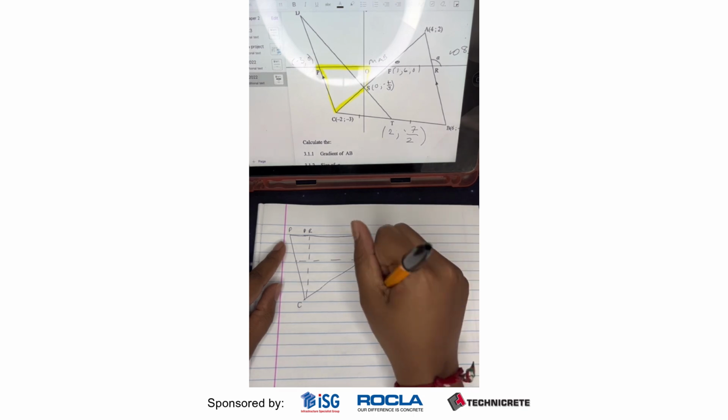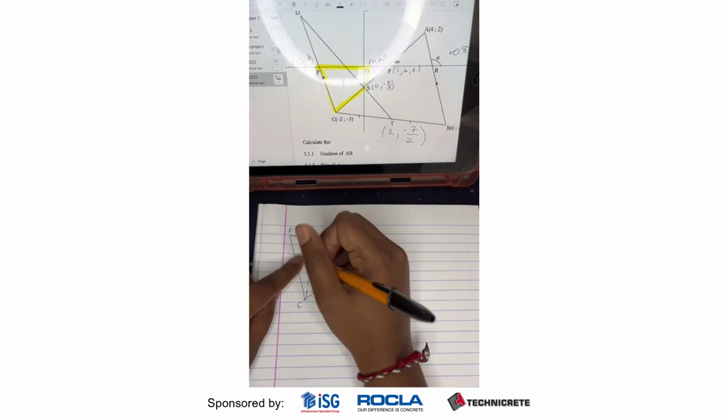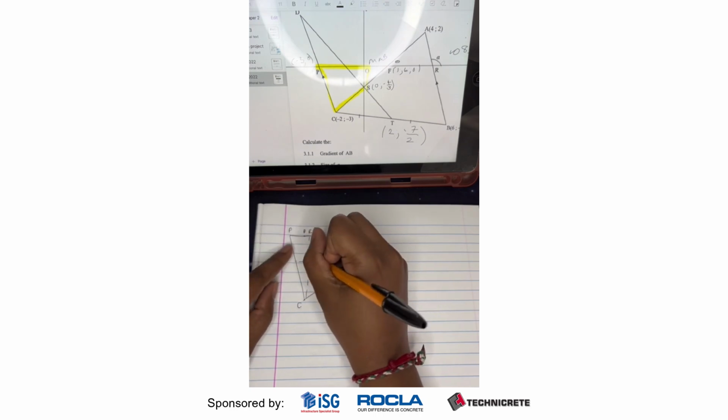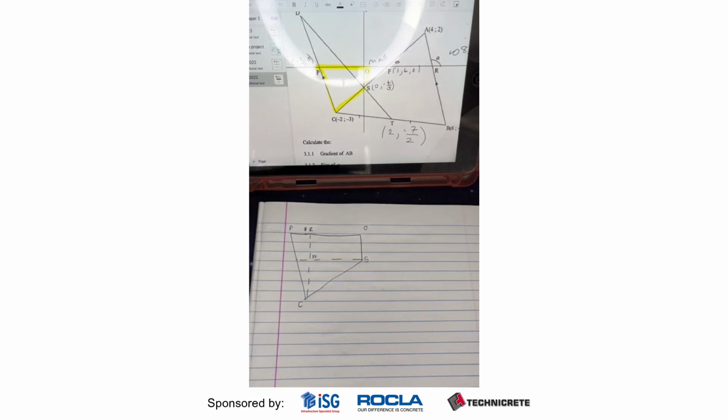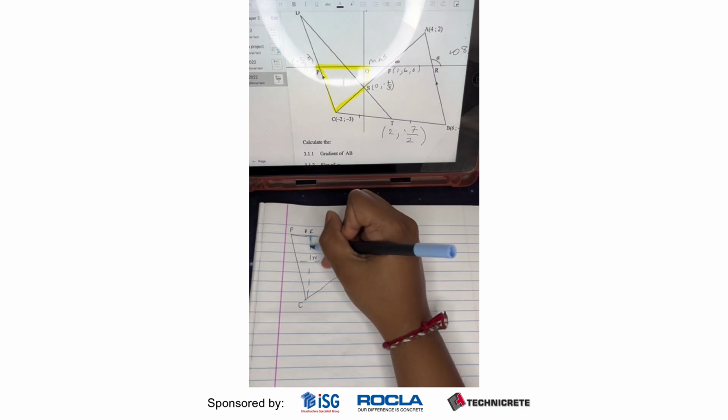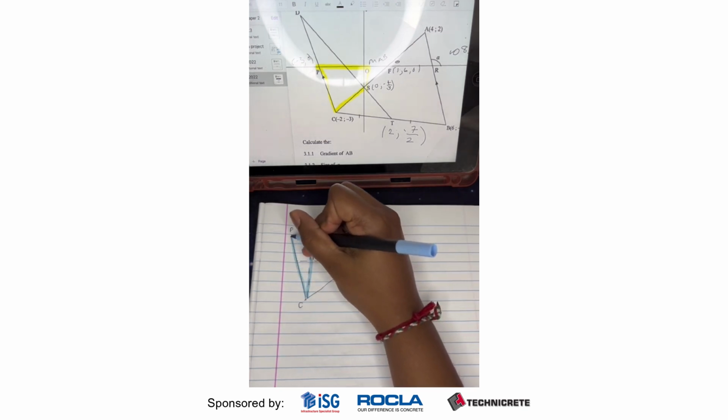My shape is not very accurate here. No, it is. Okay, so we're not going to go across, we're going to stop there at W. So what we are going to do, another method that you could do, is you can find the area of this triangle first.